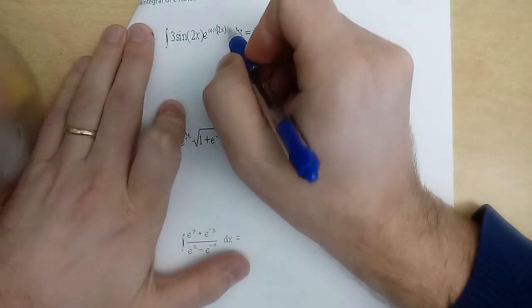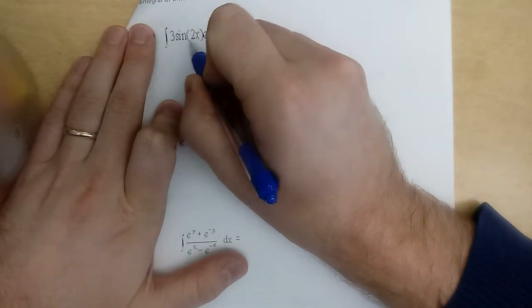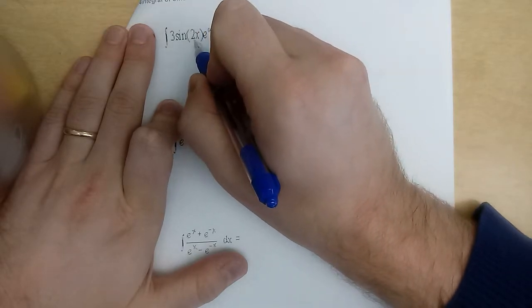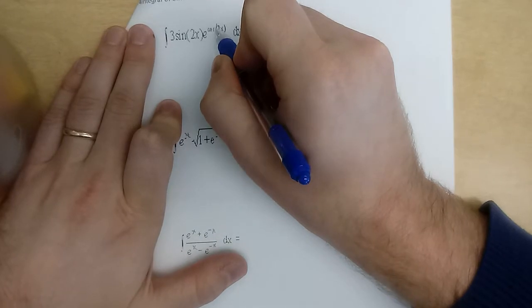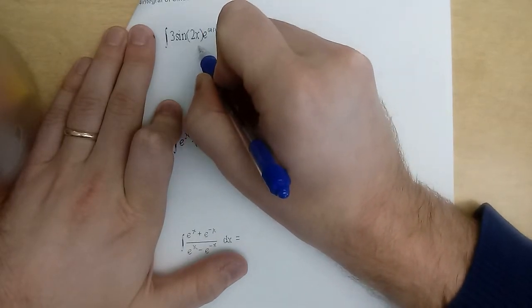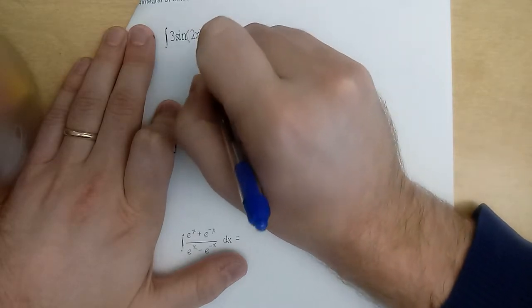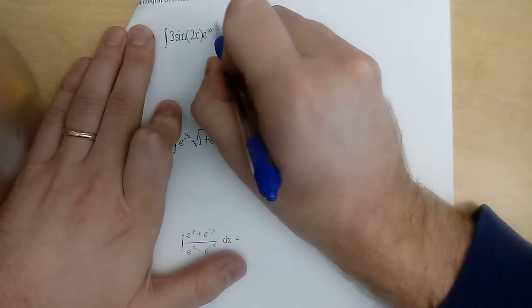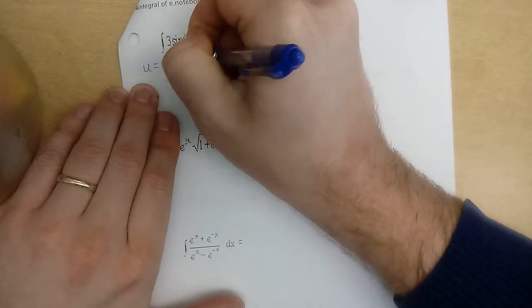So I look at all of this, and if I were to see this sine x and try to set sine of 2x equal to u, I know I've got a problem already because I would have u times e to something, and I don't want to handle that if I don't have to. So I'm going to focus on that exponent and try setting u equal to cosine of 2x.